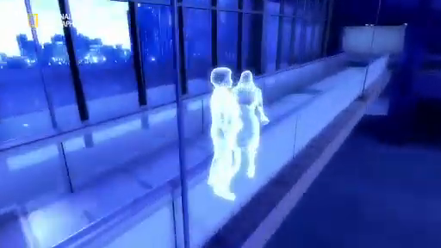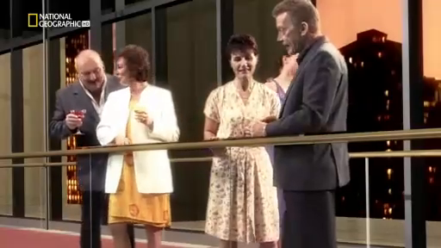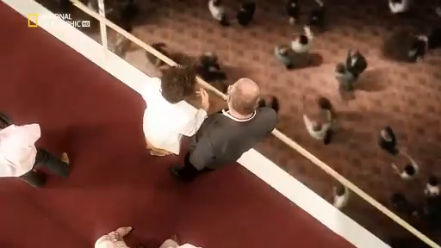Meanwhile, Walter and Shirley Trueblood decide against entering the competition. Instead, they join dozens of other couples crowding onto the first-floor walkway, which offers a bird's-eye view of the dance floor 5 meters below.